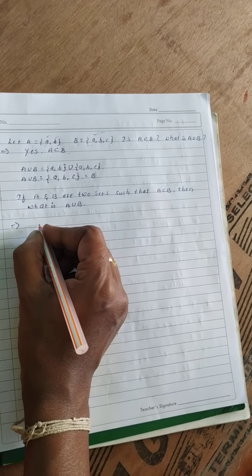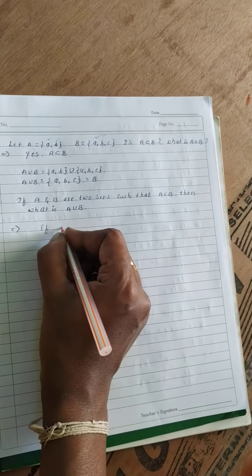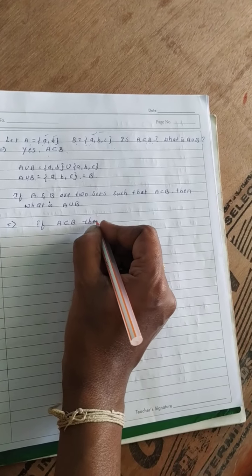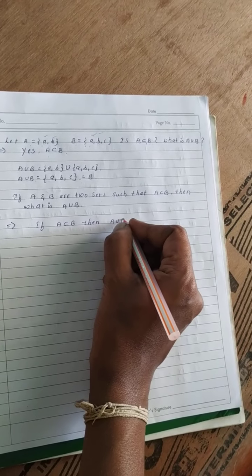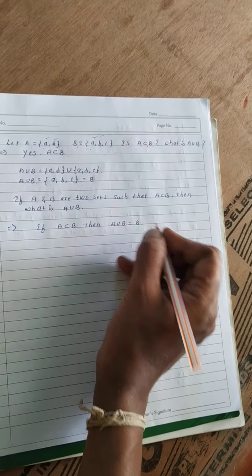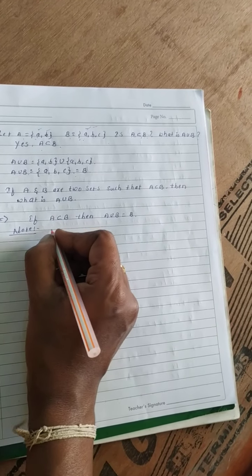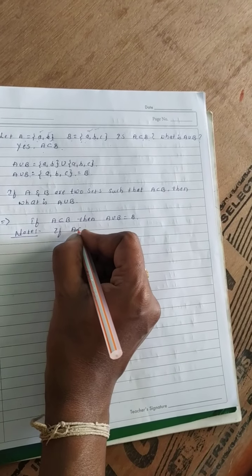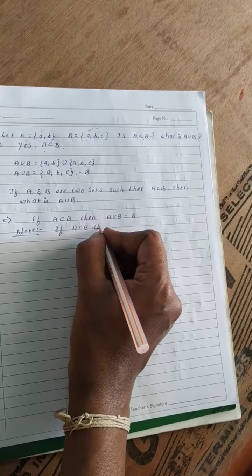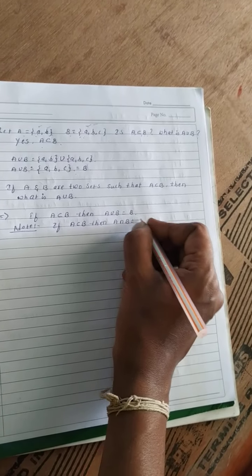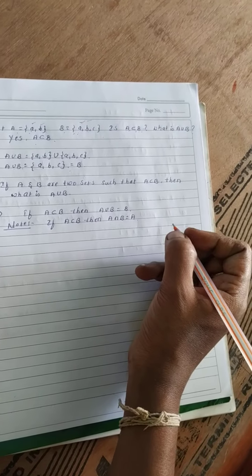So here I'll just write it. If A is a subset of B, then A union B is B itself. Here only I'll just write it. Note, if A is a subset of B, then A intersection B will be A. Hope you guys understood this.